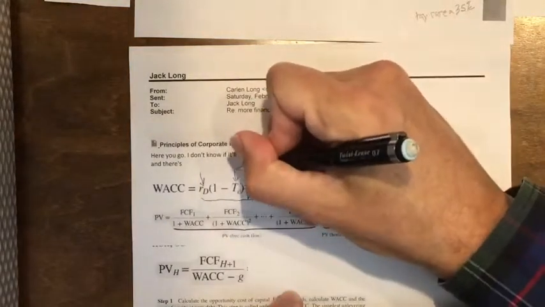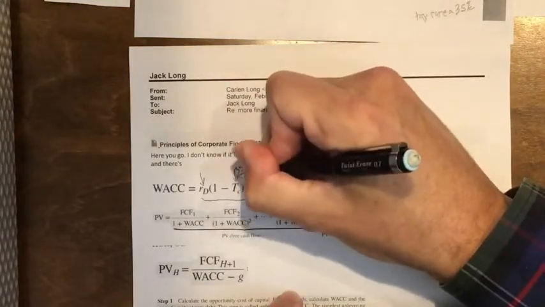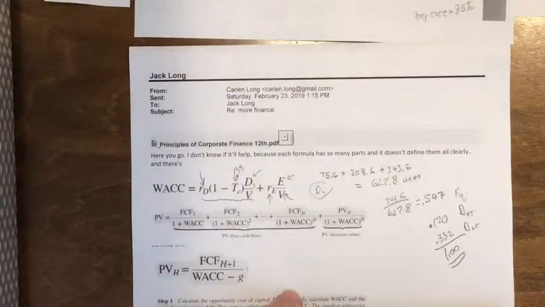And of course the tax rate's 0.35. And that's how you compute the weighted average cost of capital.